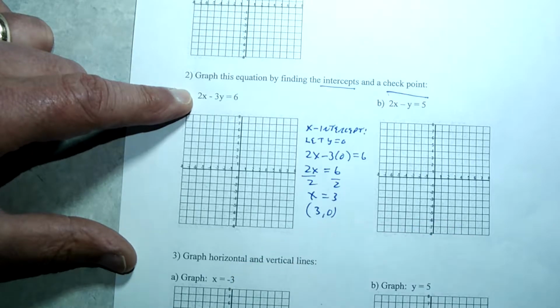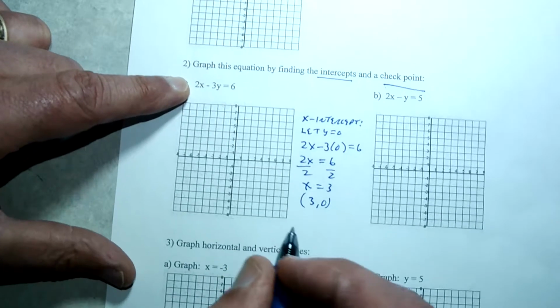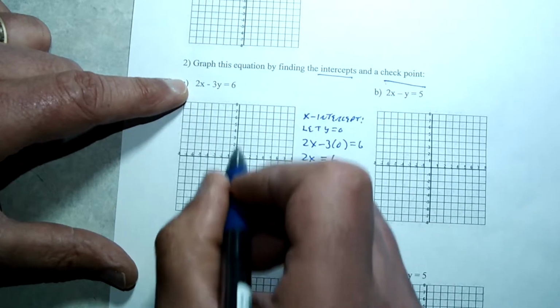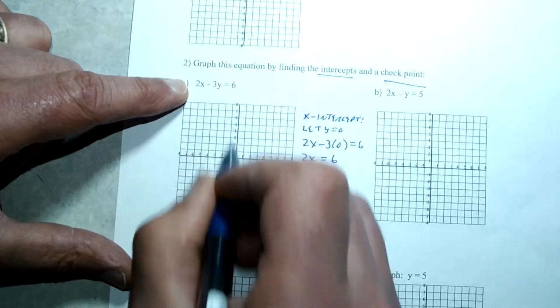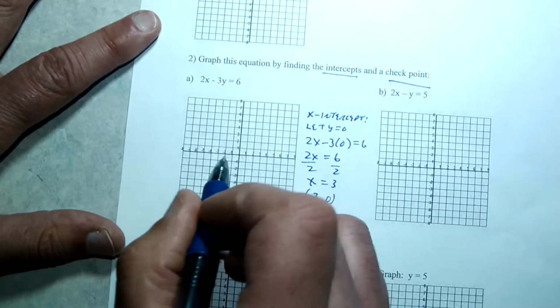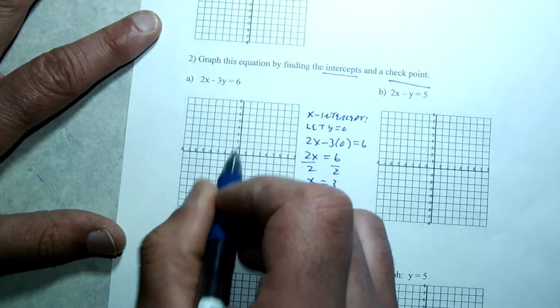That's our x-intercept. For the y-intercept, we let x be 0, because when we're on the y-axis, the x-coordinate is 0.